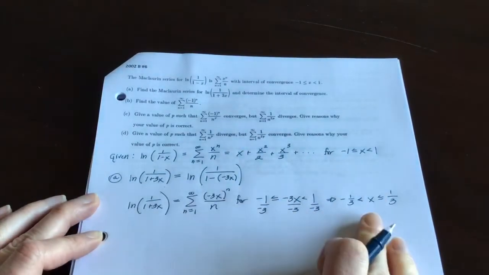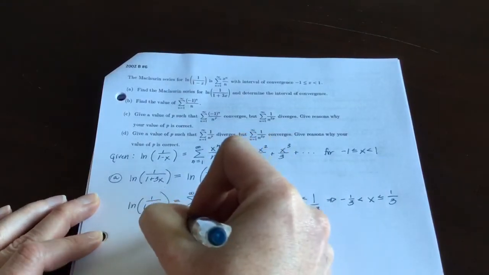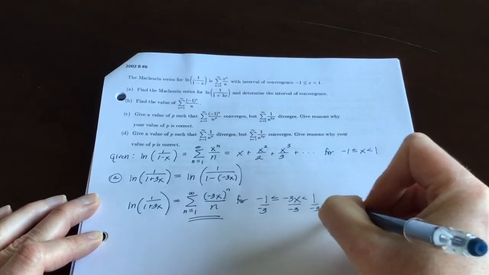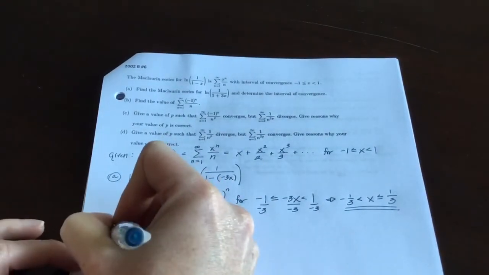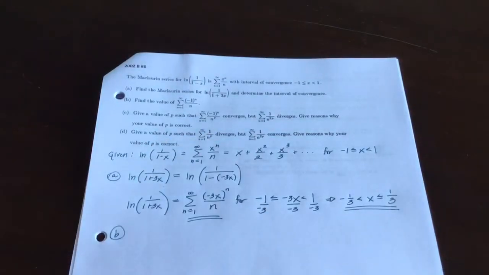There we go. And so this would be your interval of convergence. So Maclaurin series, interval of convergence. All right. Okay, part B.